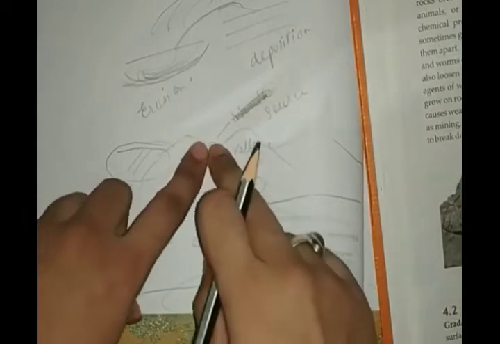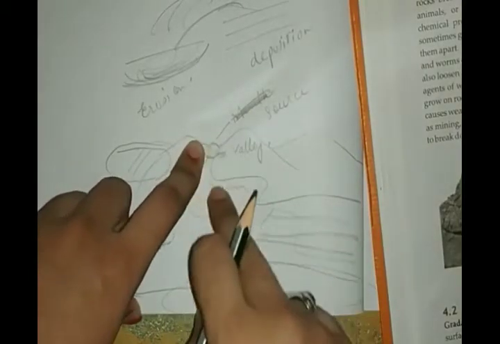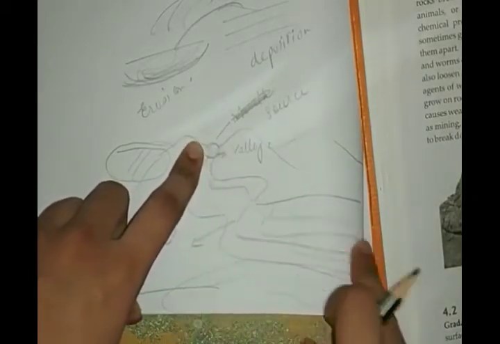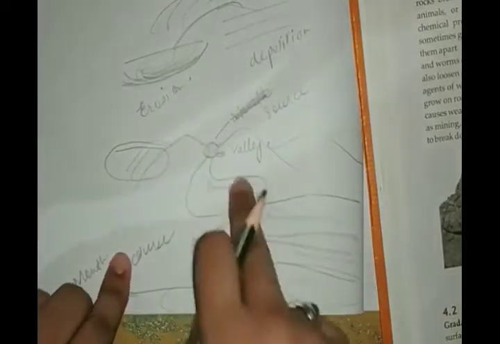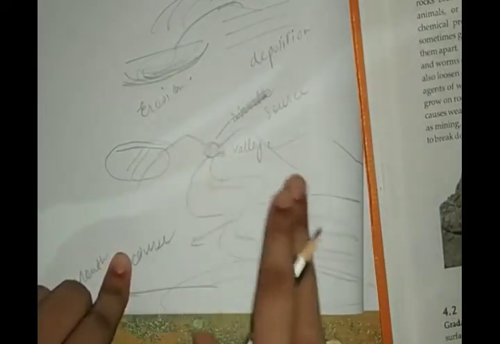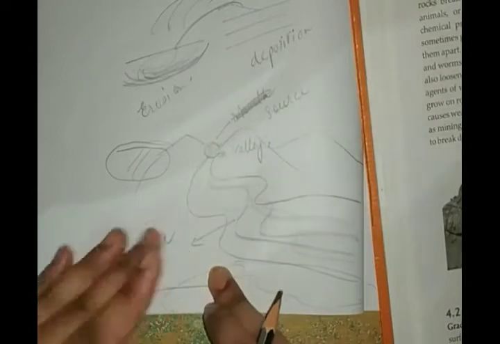So from where a river comes is known as the source. Then the course of the river, the path of the river, is known as the course, and where it will fall in the sea or in an ocean is known as the mouth.